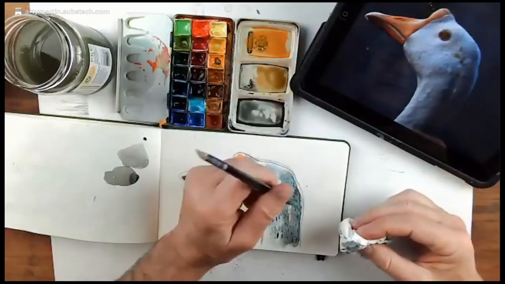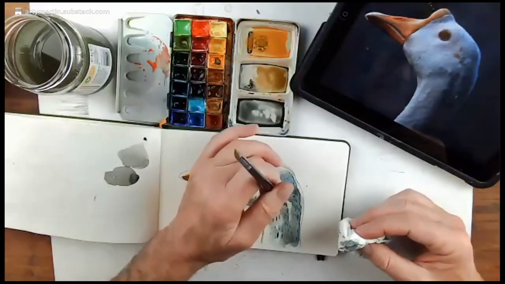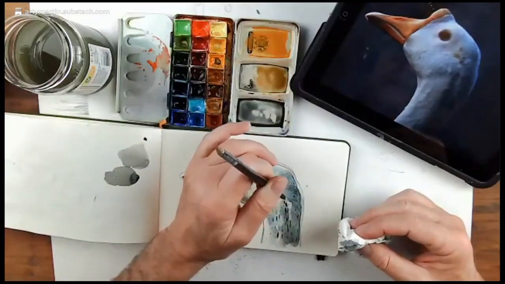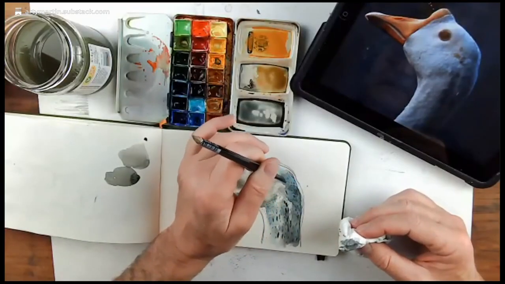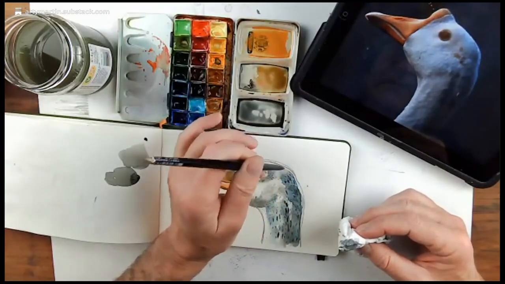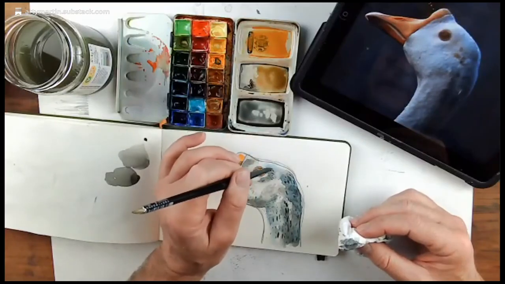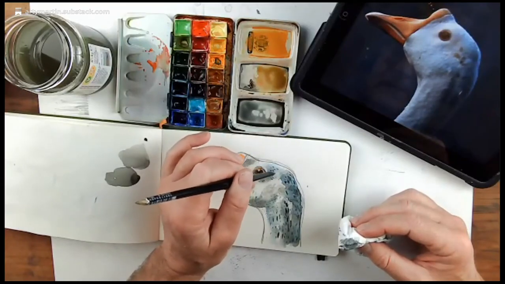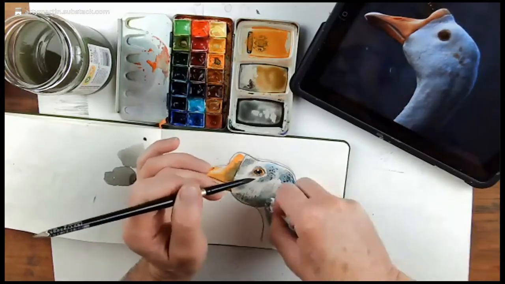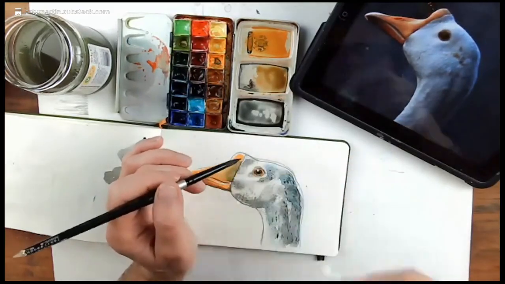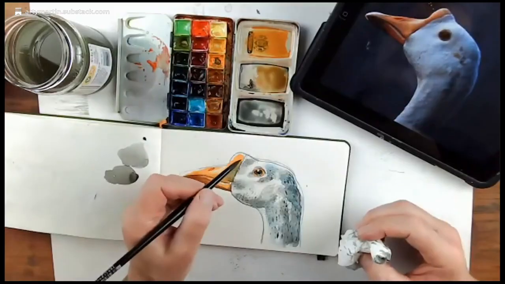Pull them off. Put them on, pull them off. Paint on, paint off. The more you do this, the more confident you get about putting it on and pulling it off. And the more confident you get about controlling your paint.